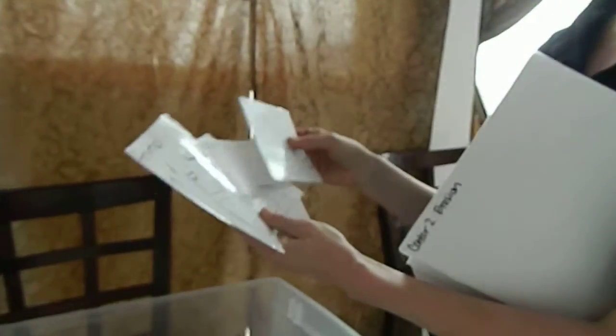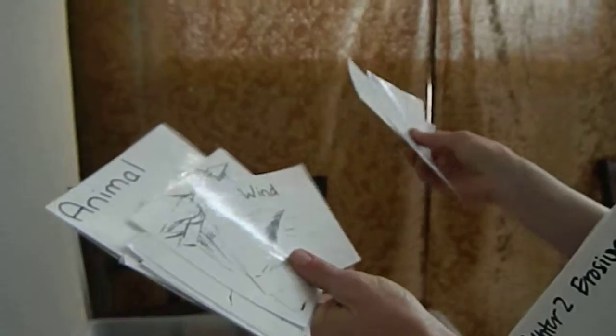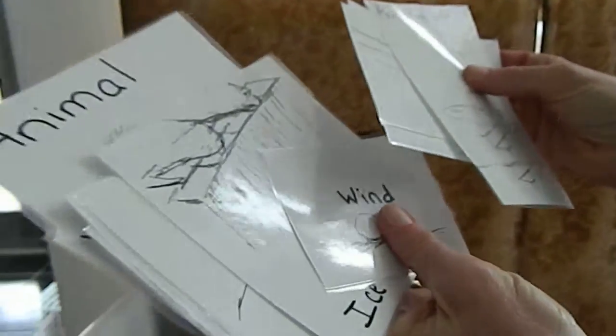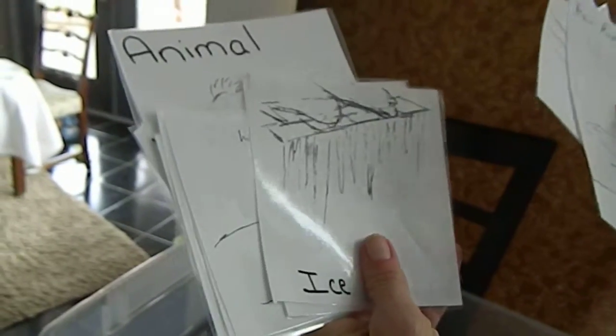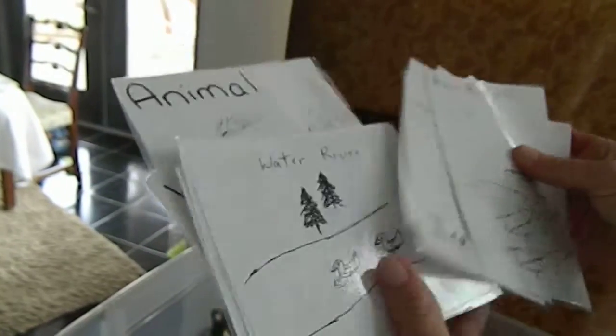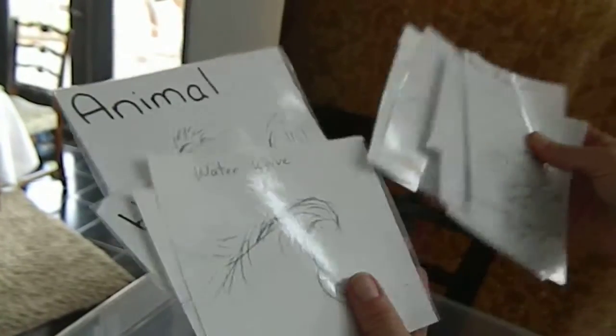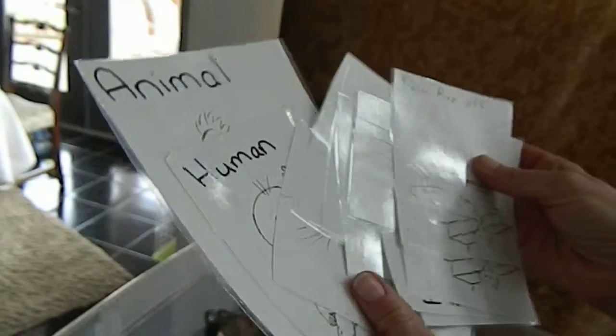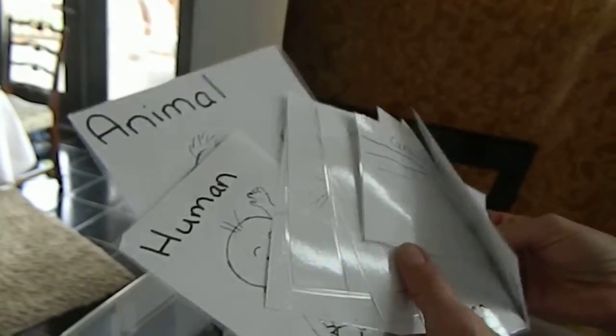And then you can also use these little drawings to help the kids think of ways that erosion has happened on Mitchell School grounds. So it talks about water, human, animal, rain runoff, gravity, wind, ice. All these things cause erosion.